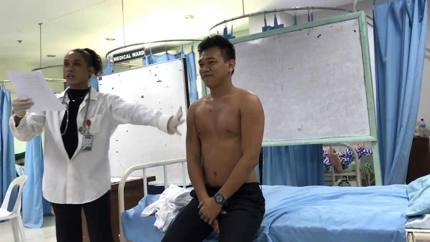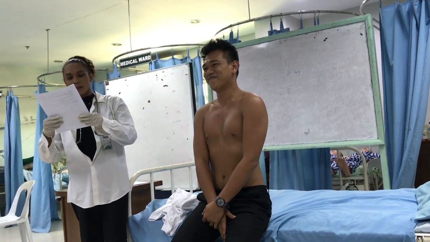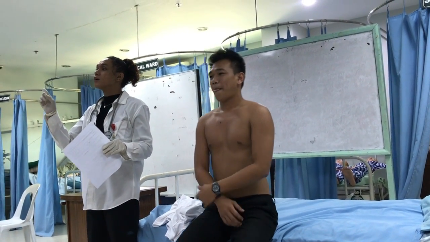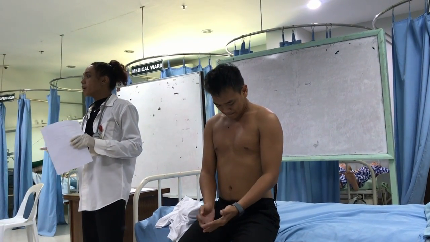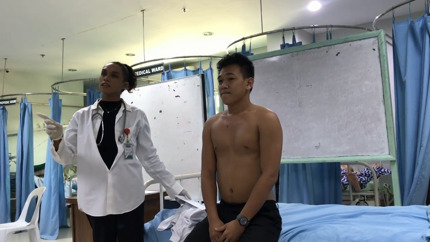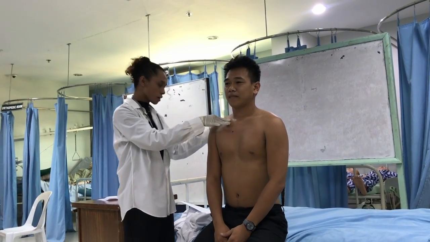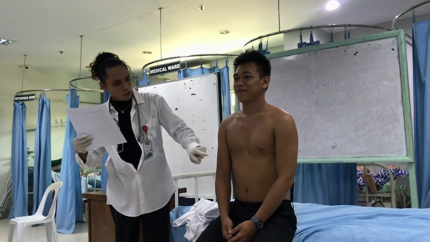Okay. You check, you inspect for everything. Okay? You check for the PMI. Your PMI is your point of maximum impulse. So, saan siya? This is your clavicles. Correct? Inspection pa lang ito, so no touching allowed here. Inspect for PMI. So, titignan ninyo.